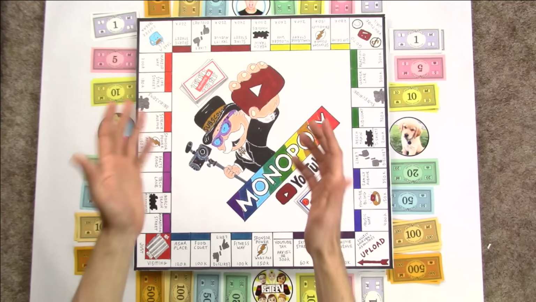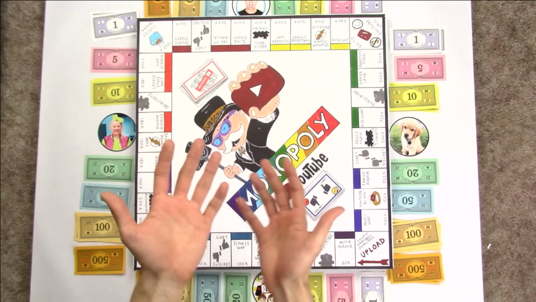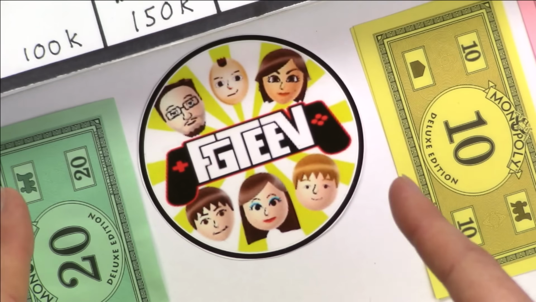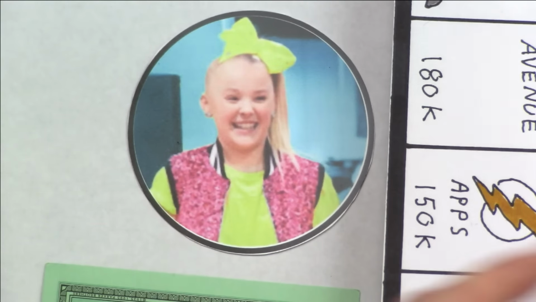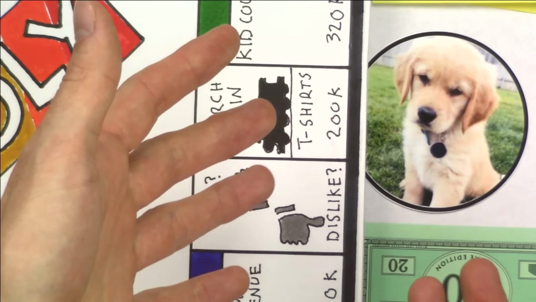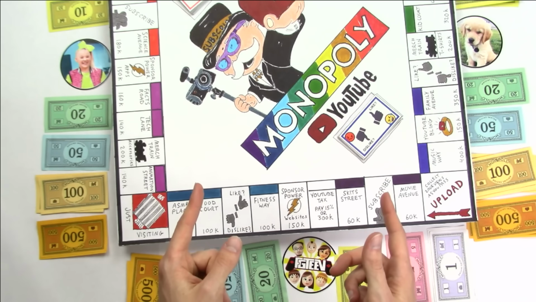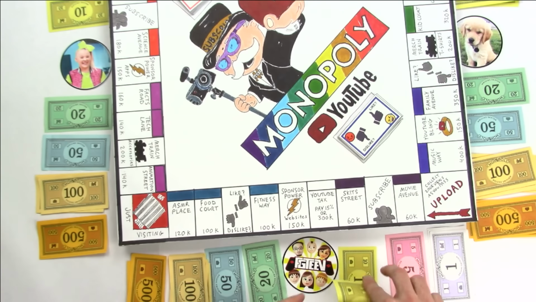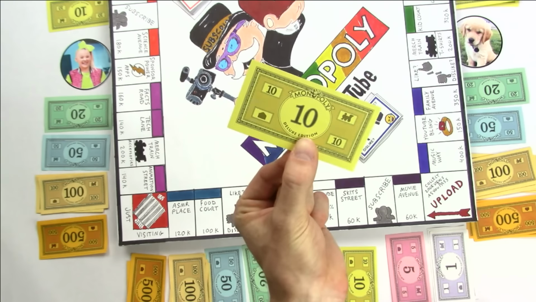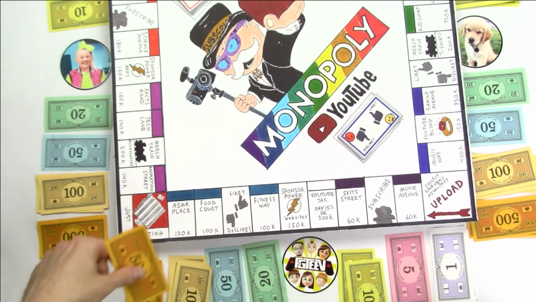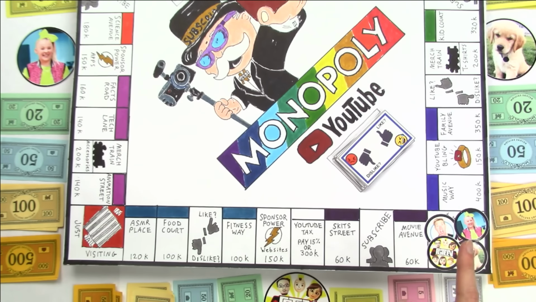So, for our players who are competing to be the ultimate Monopoly YouTuber, we have FGTeeV, JoJo Siwa, Chad Wildclay, and The Life of Sammy, the Golden Retriever. Oh, and as you can see, we can still use normal Monopoly money. We'll just say that $10 is like 10,000 views, $500, 500,000 views. So we'll keep that in mind. Okay then, it looks like FGTeeV will roll first.